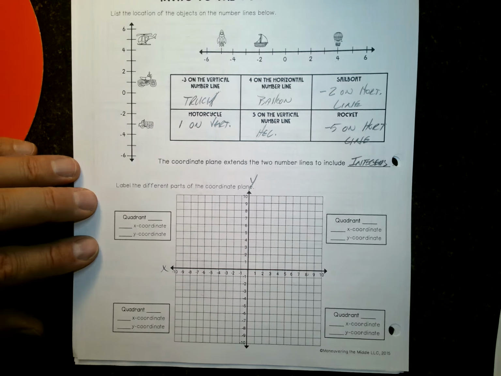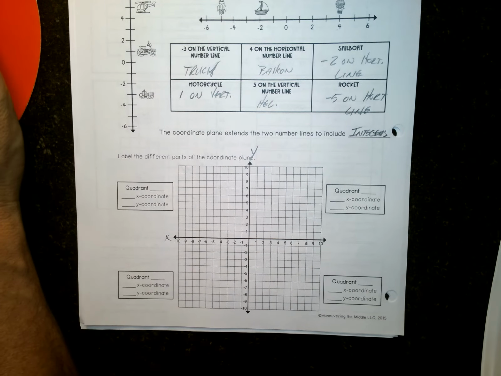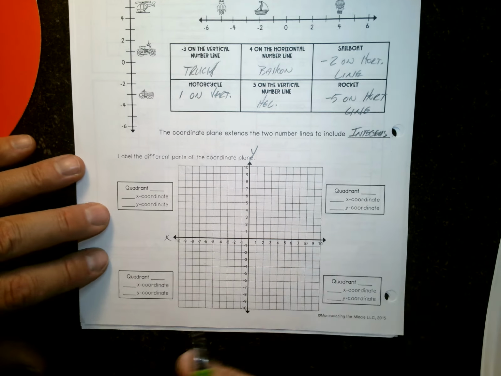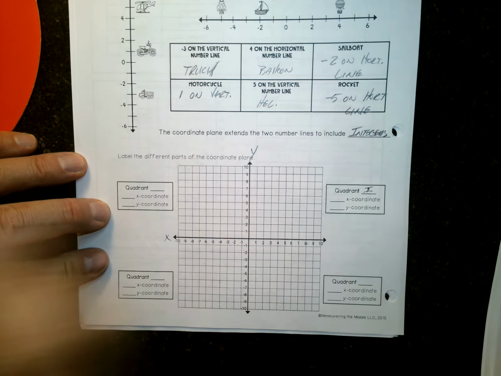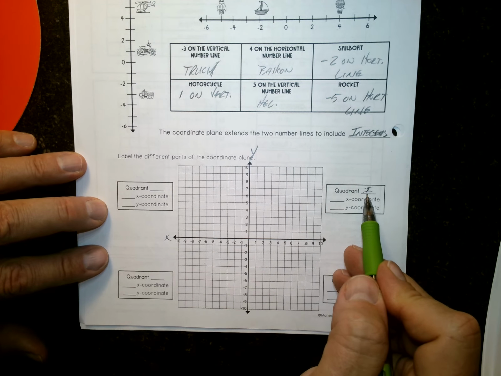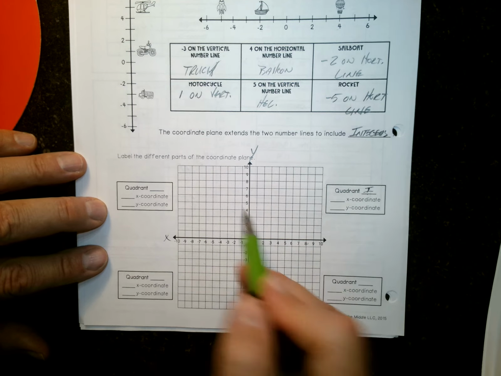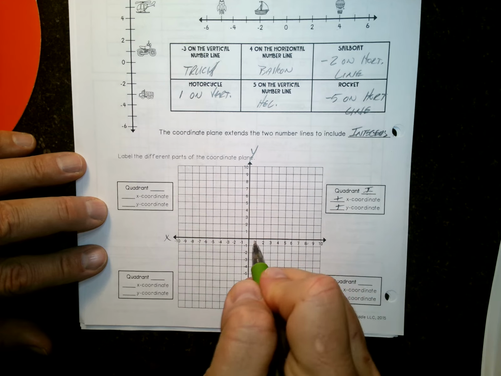All right, so now we're going to come down here to the bottom, lift that up just a little bit, and label this. So when I look at these, I'm going to start with quadrant one here. This is called the first quadrant. We denote that by a Roman numeral I. Now, how do I get into the first quadrant? Well, two positive numbers will get you there.